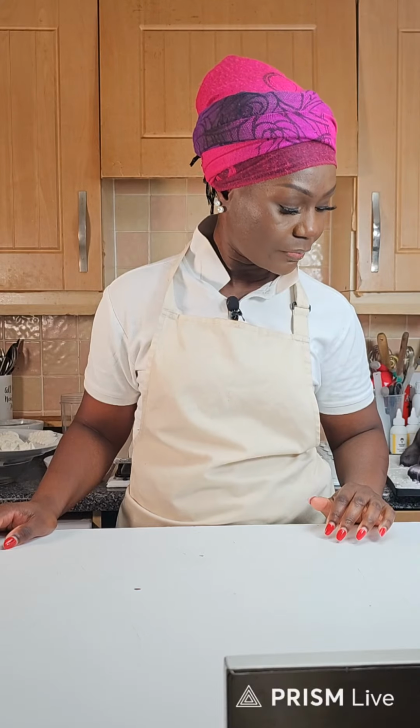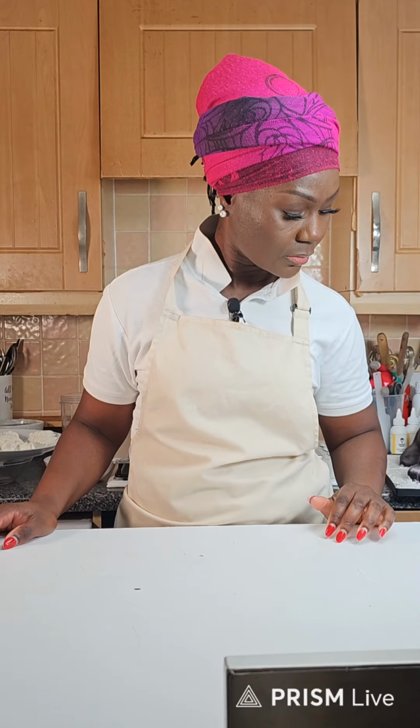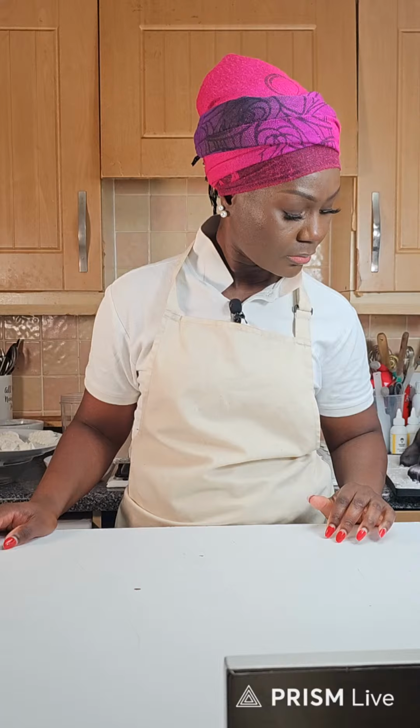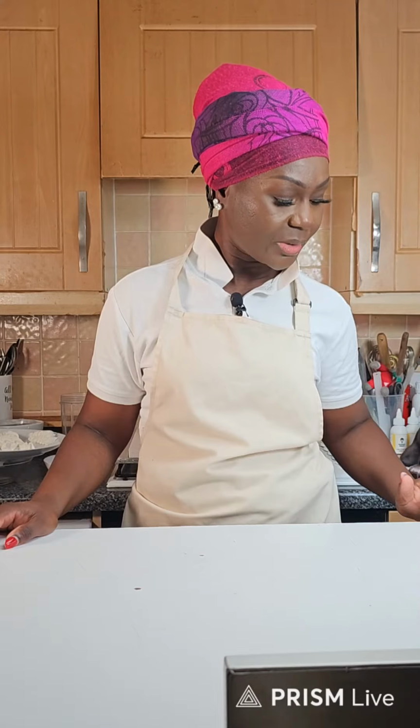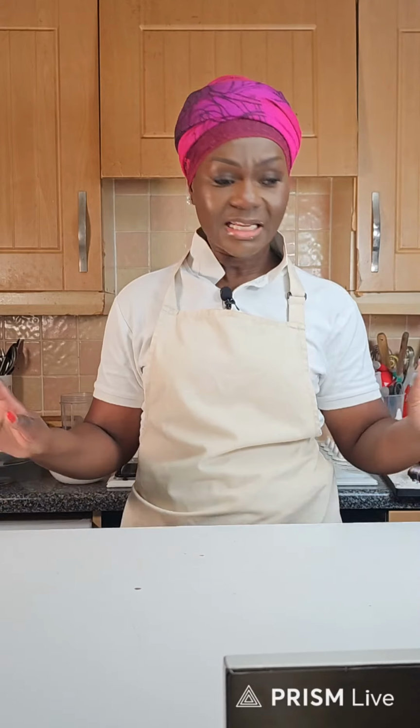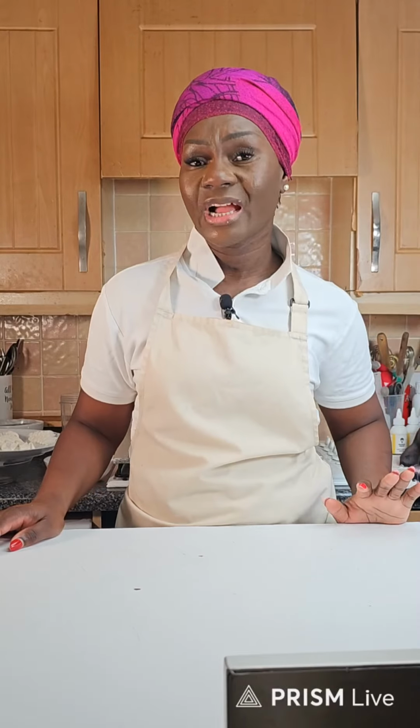That said, Lollipop, you were asking about the banana. Macerating banana in sugar before using it to bake is an amazing thing.